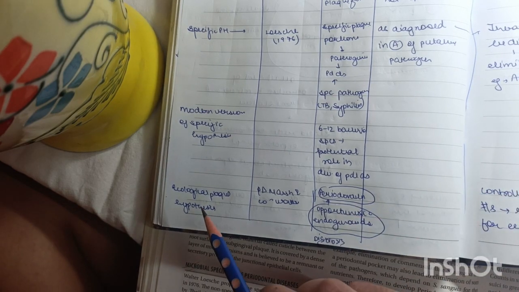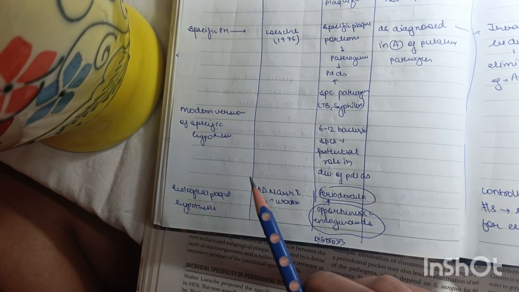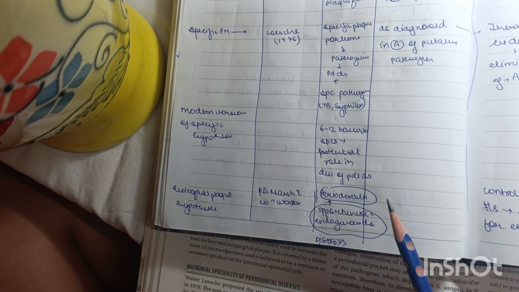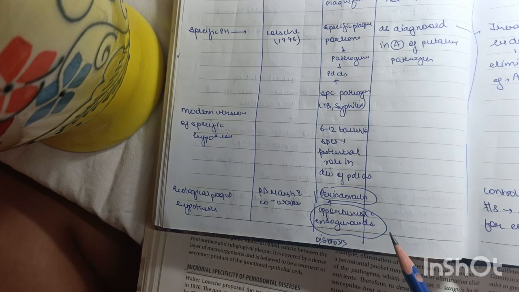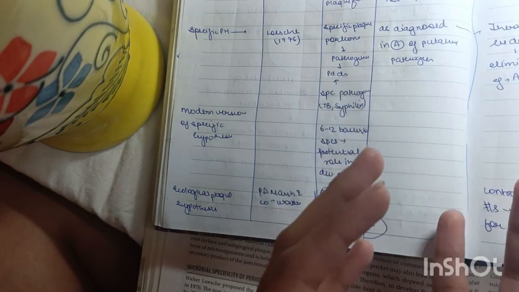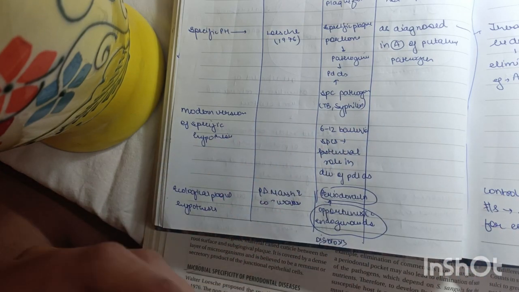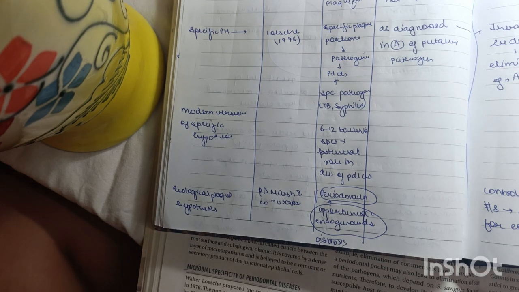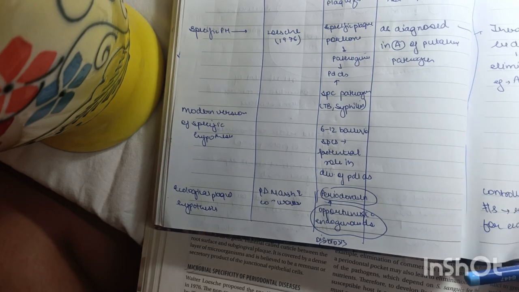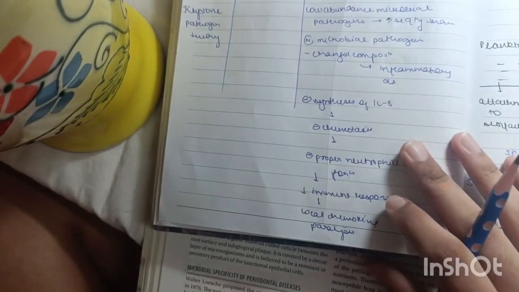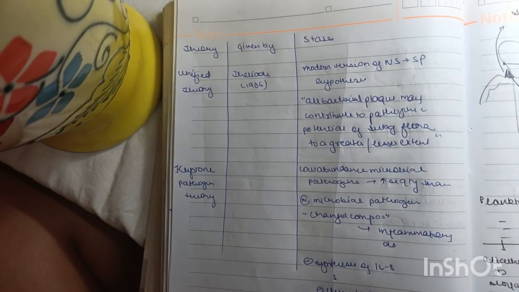Then came the ecological plaque hypothesis, which is given by P.D. Marsh and co-workers. He said that periodontitis is an opportunistic endogenous disease which is caused due to dysbiosis. Now, dysbiosis is basically a favorable, healthy microbiota changing into an unfavorable, not so healthy microbiota. So the clinical implication was that we need to control the environmental factors, such as stress, increase in the amount of sugar, the change in pH. I will talk about it in this video only.